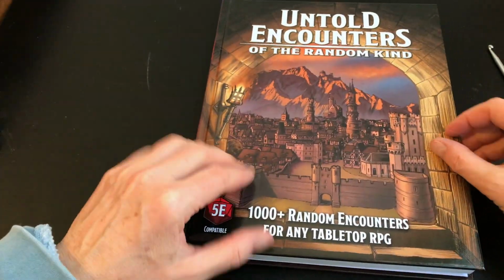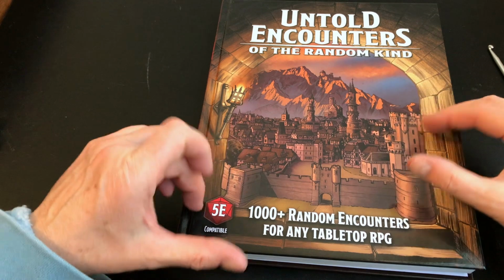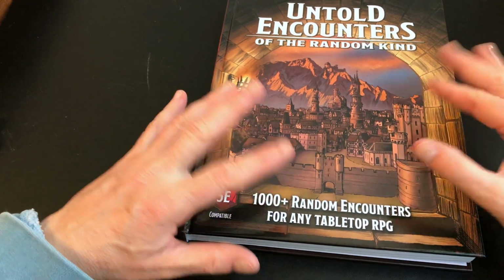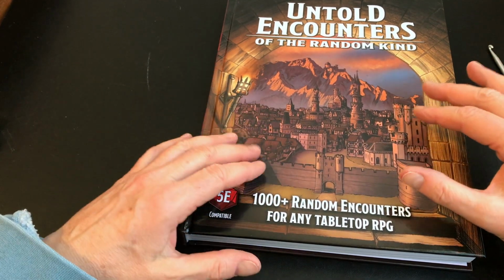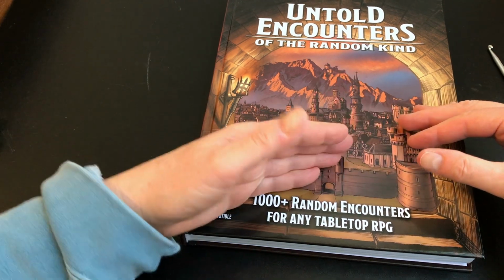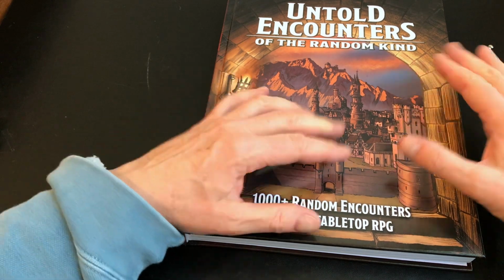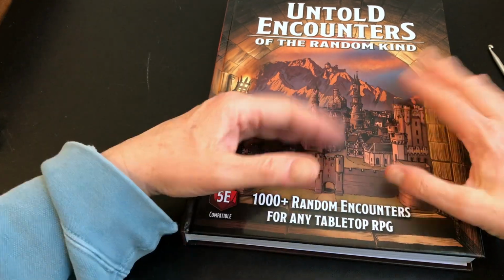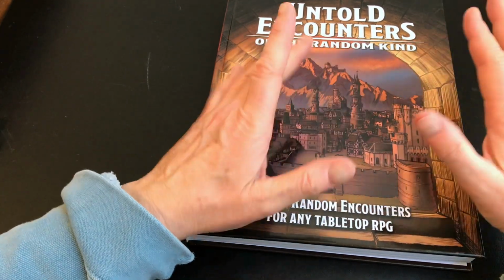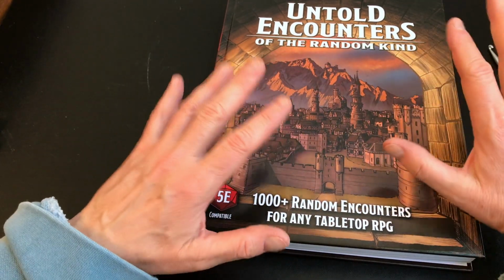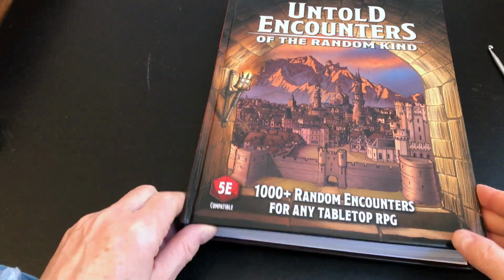So that is a look inside Untold Encounters. Again, some definitely keying to 5e, some ability to explicitly modify, or some direction, I should say, in the level of encounter difficulty, terrain difficulty, etc., that you can import into your own system. So that's why I consider it to have some kind of light rules attached to it. And then the last thing we're going to look at are not books at all.